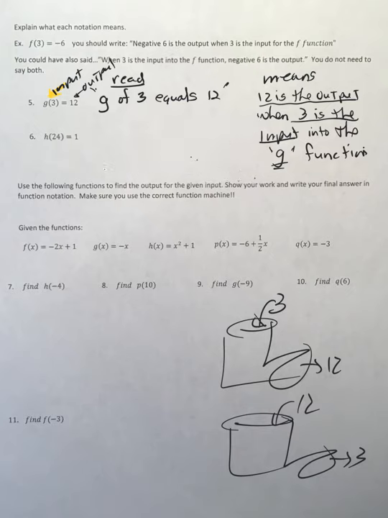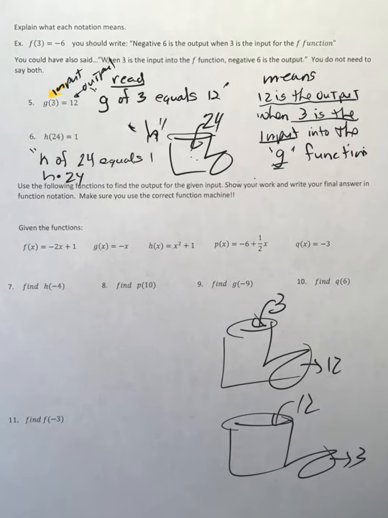And then for number 6, how do you read that? That is read H of 24 equals 1. So that does not mean H times 24. Remember, that does not mean H times 24. This is a different context. This is function notation. We're referring to a particular machine, and we're calling it the H machine, and we're saying when you put 24 into that machine, you will get 1 out.